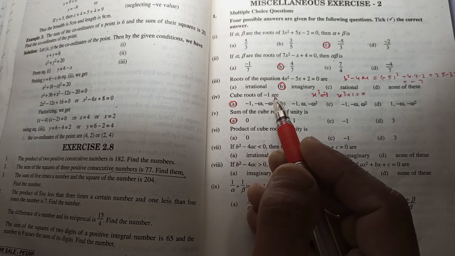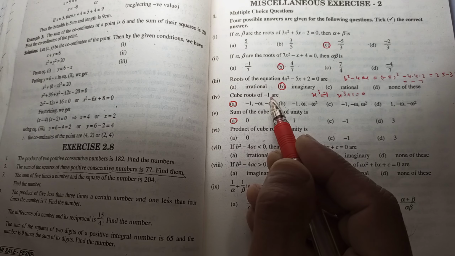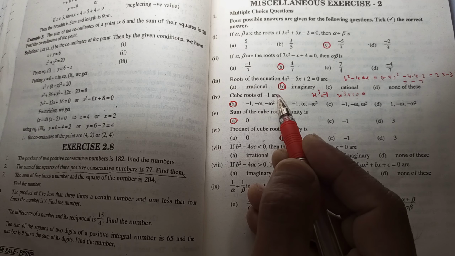Student, if it is asked to find the cube roots of minus 3, then the answer will be minus 3, minus 3 omega and minus 3 omega square. If it is asked to find the cube roots of plus 3, then the answer is 3, 3 omega and 3 omega square. So this is the simple trick.